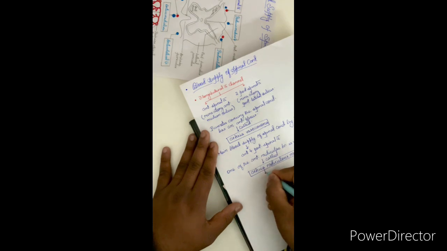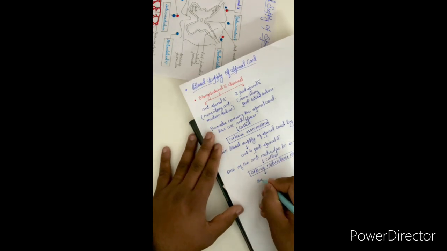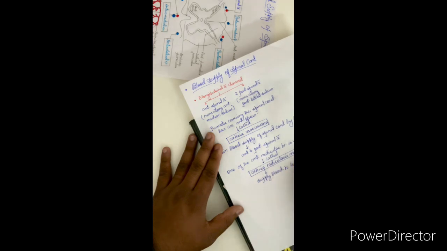Arteria radicularis magna supplies blood to the lower two-thirds of the spinal cord.